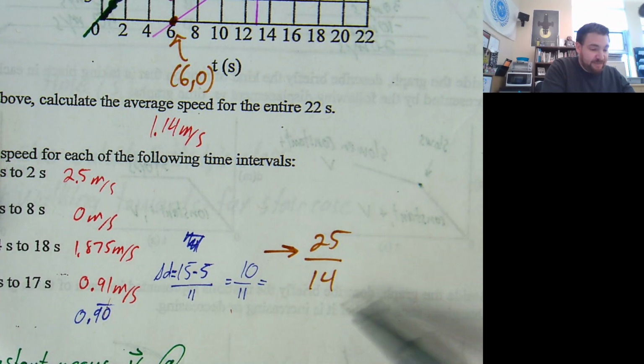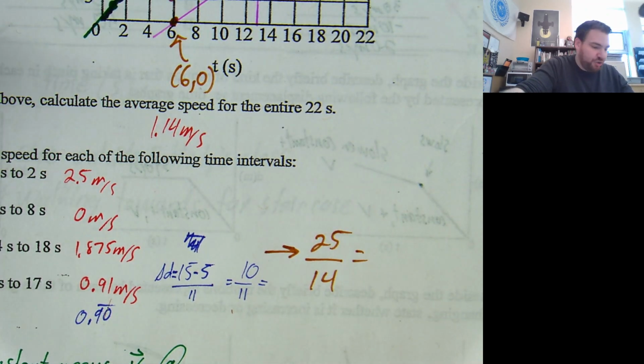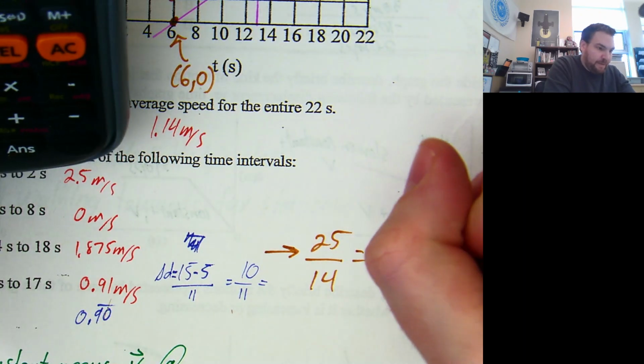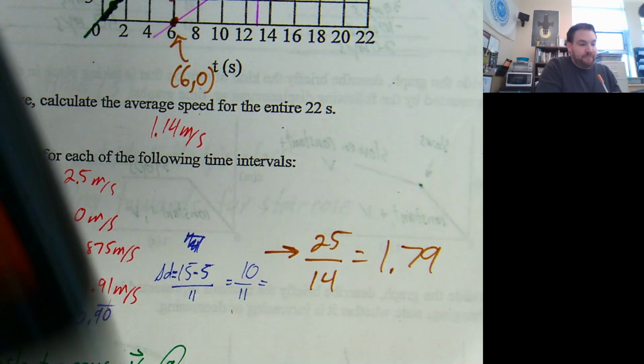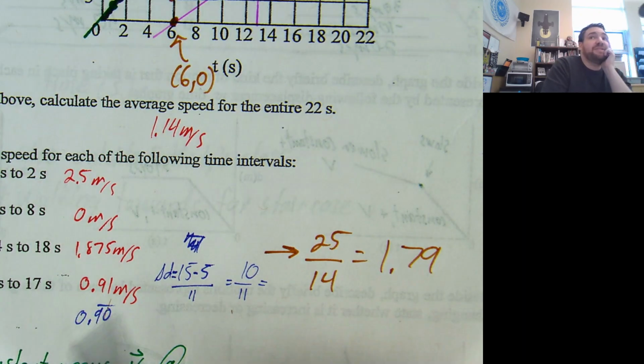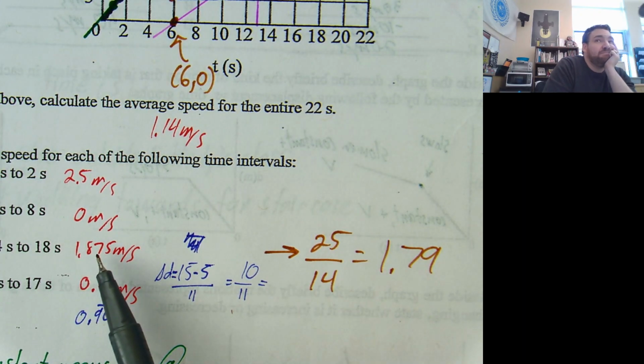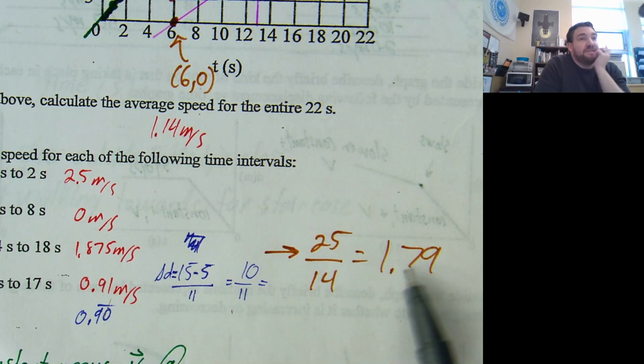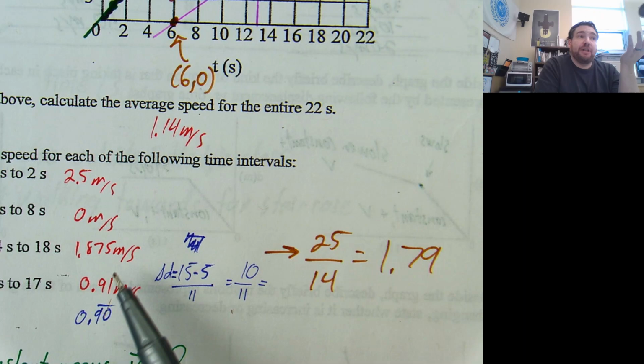So then that's my rise, that's my run. I'm going to do the division here, and I sure hope I'm close. 25 over 14 is, oh, look at that, 1.79. This value was from about 4 or 5 years ago when I did it the first time. This is the value that I got today. They're not the same, but they're very close.